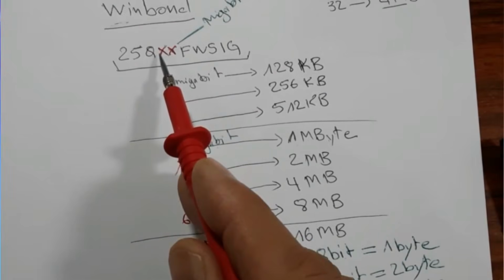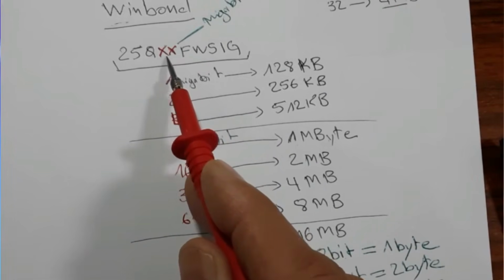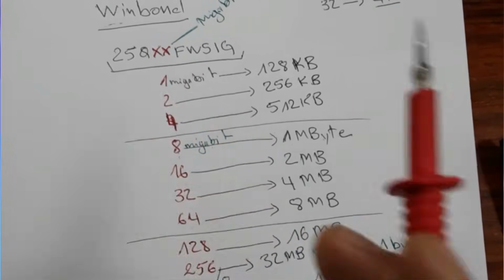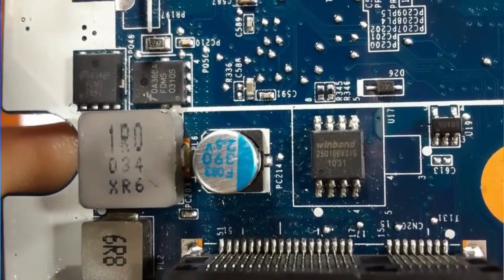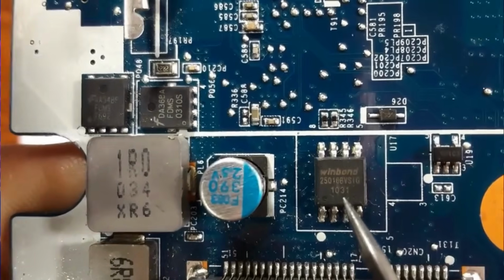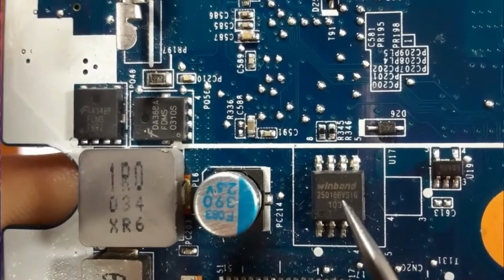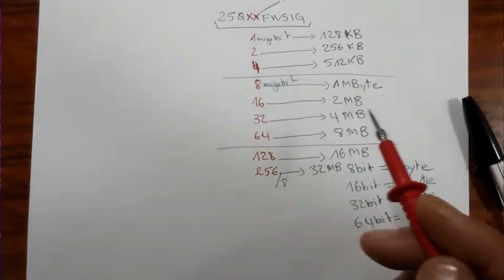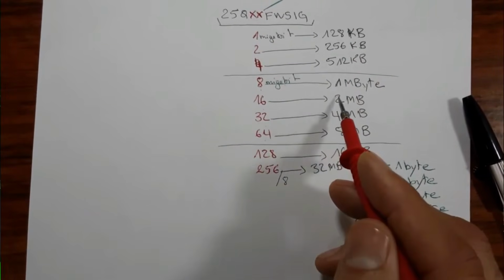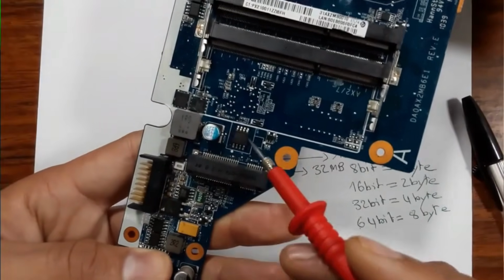But always focus on the two numbers after Q. As you can see in this BIOS, we have 25Q16. So 16 means 2 megabytes.